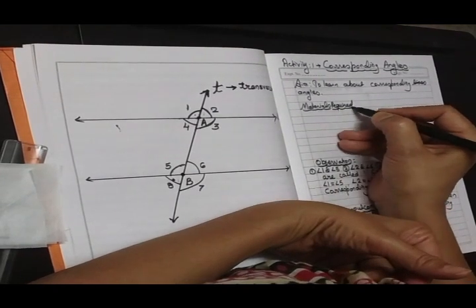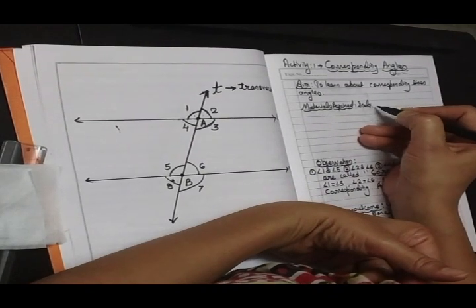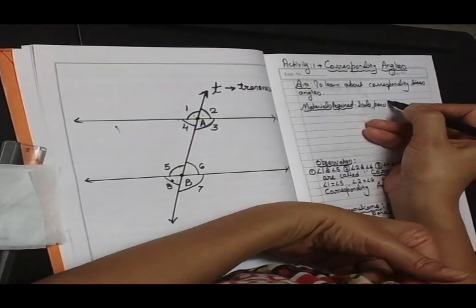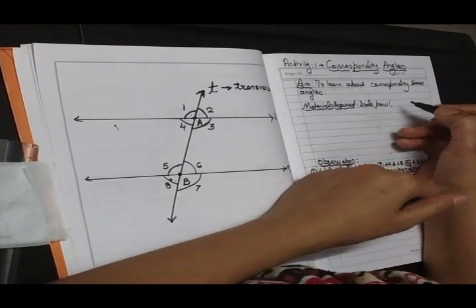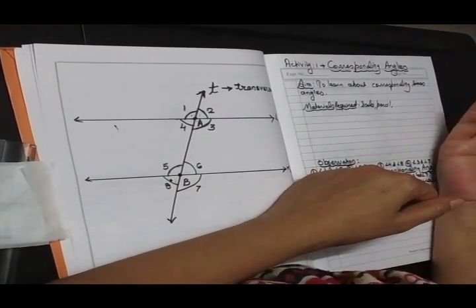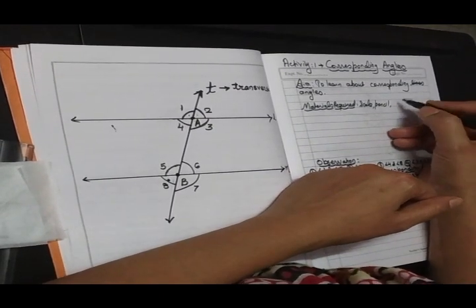Materials required will be scale, pencil. You can use any colored pencil. To make it more attractive, you can make use of the colored pencils also. Scale, pencil and butter paper.